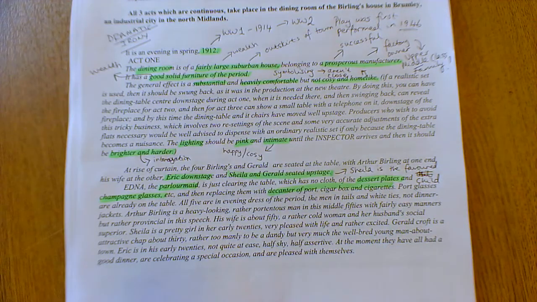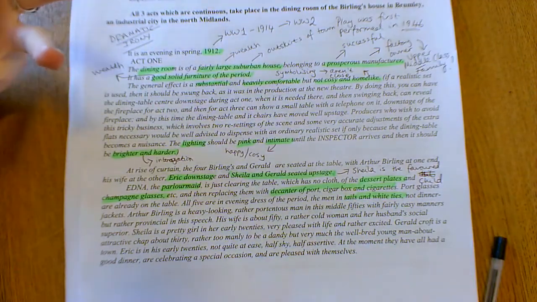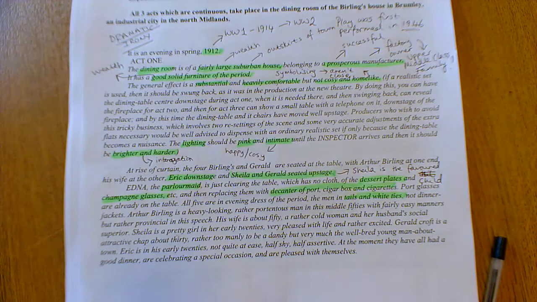So again, this is a family that have had a nice dinner, a nice celebration. They've again obviously got money with their champagne, their cigars, their port, etc. All five are in evening dress of the period, the men in tails and white ties, not dinner jackets. So again, they're in very posh, fancy clothes.